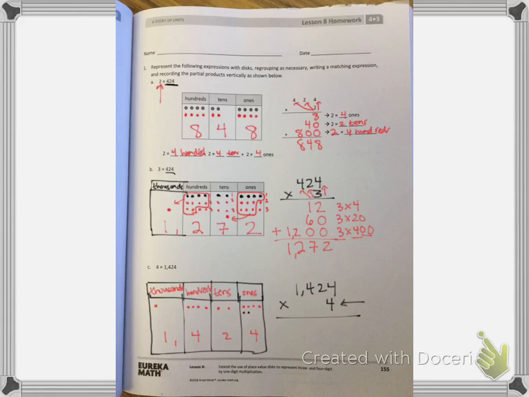So I'm going to make 4 rows here of 4 ones, so 1, 2, 3, and 4, and 4 rows of 2 tens, 1, 2, 3, and 4, and then 4 rows of 400, and then 4 rows of 1,000. All right, we have a whole heck of a lot of dots. Now, this isn't going to be 1,400 here. It's going to be very different. So let's bundle and see what we get.